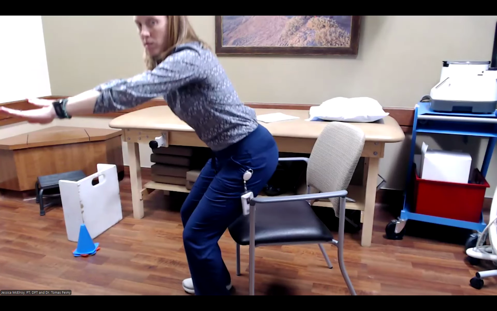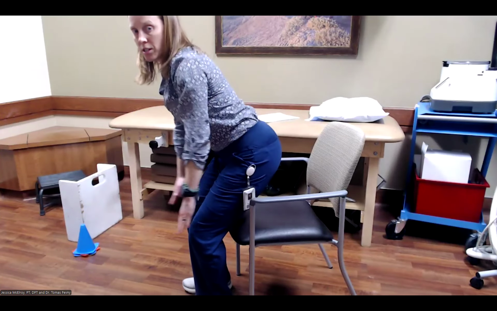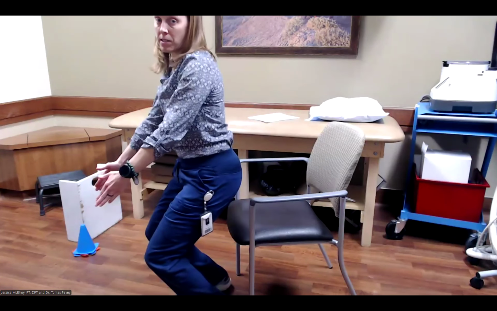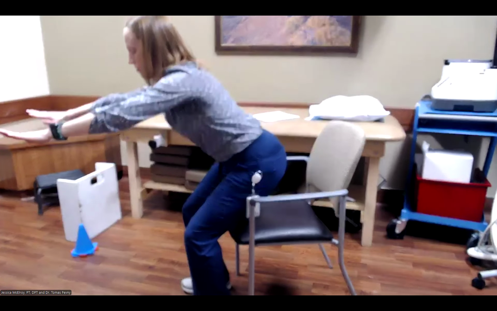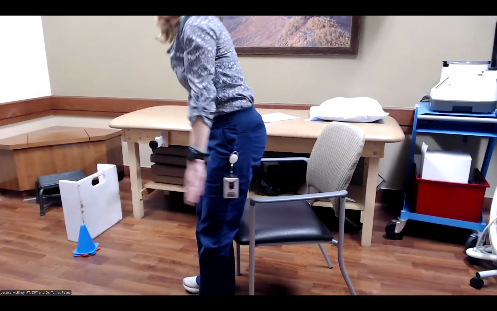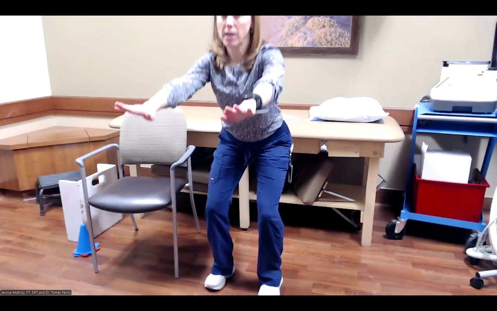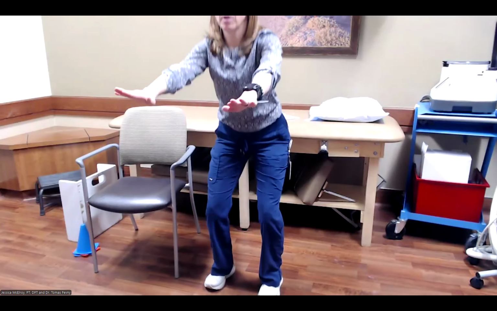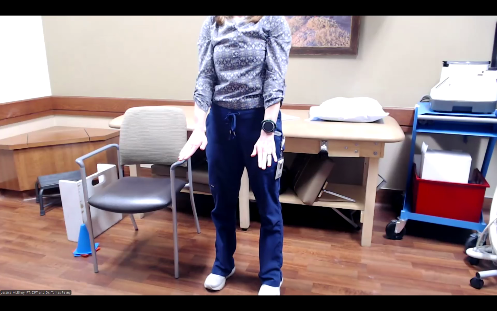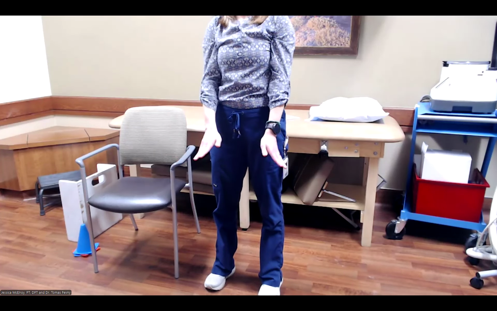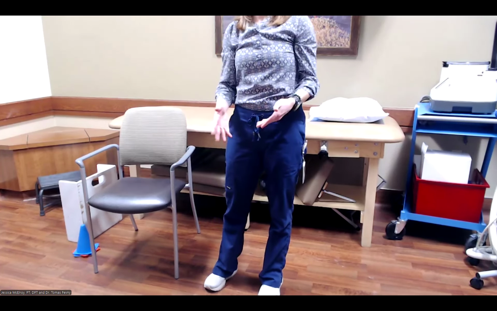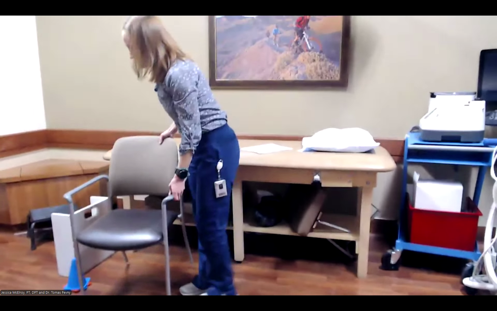Just sticking my bottom backwards like I'm gonna sit in the chair. I want you to notice my knees are not flying past my toes. They're staying above my feet and they're not diving in. So I'll show you this way as well. Okay. I'm sitting back, my knees are staying in line. I'm coming back up, nice and tall, controlling. If that hurts your knees, let's not do that. Let's go back to the sit to stand, but that's something you can start to build on is working squats.